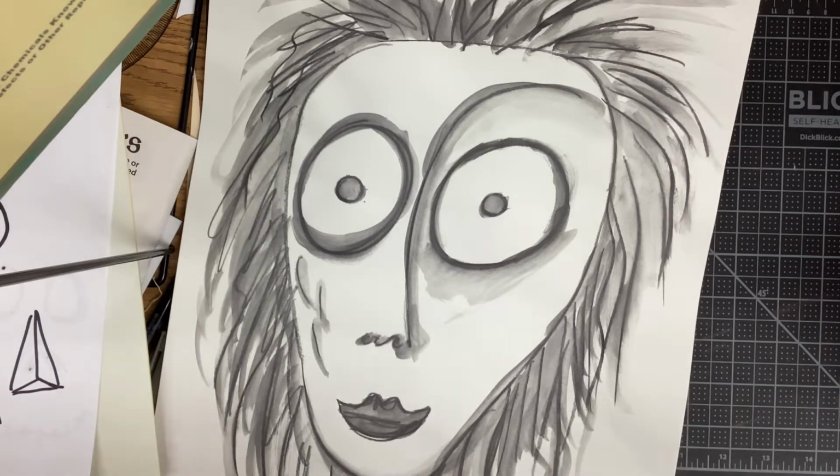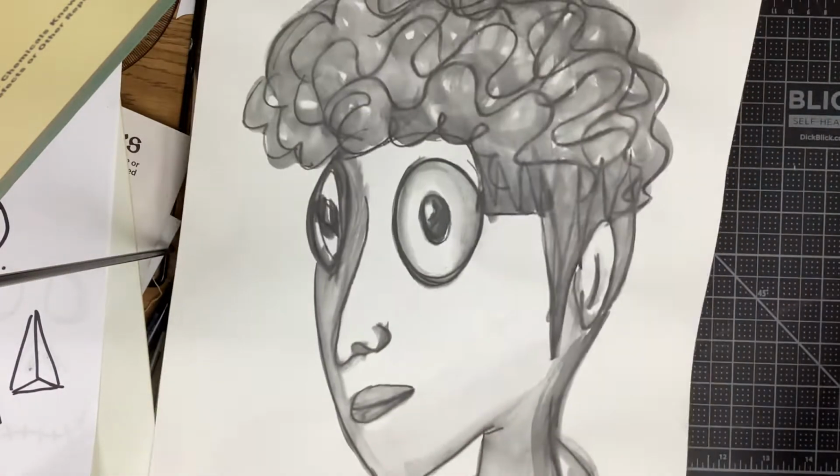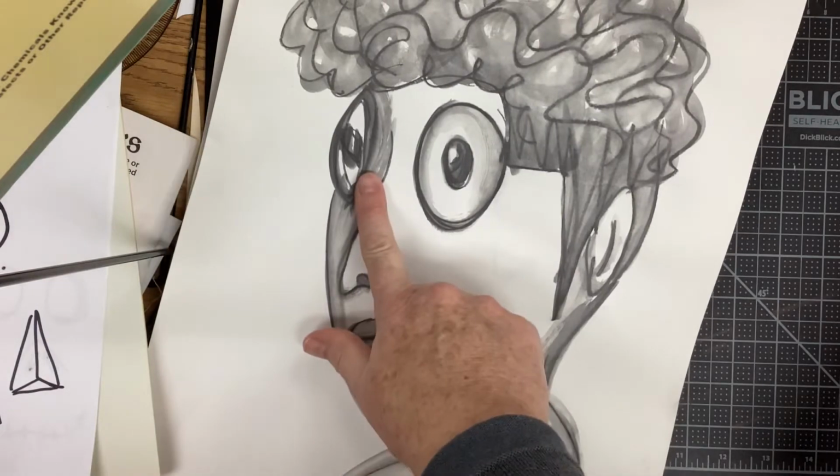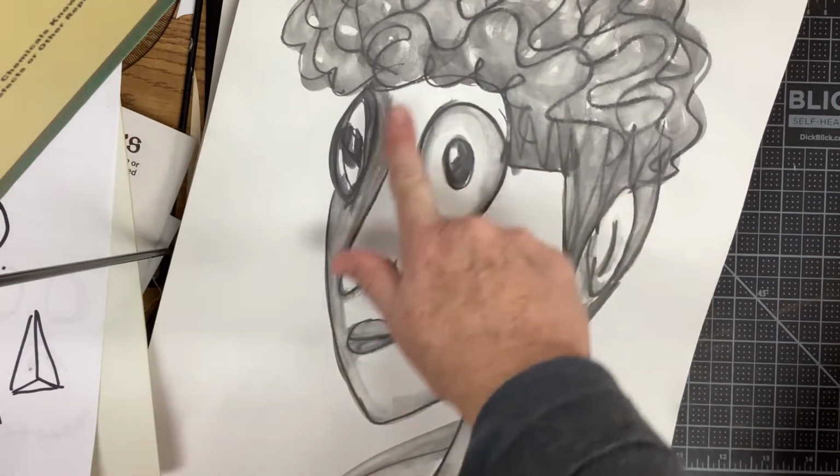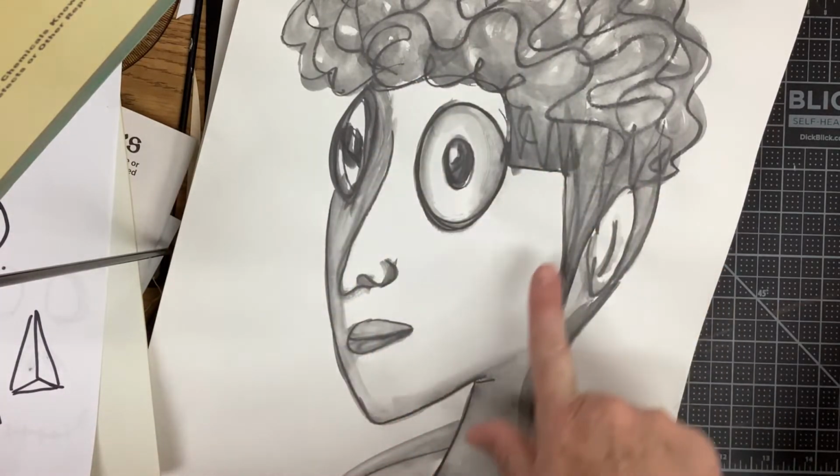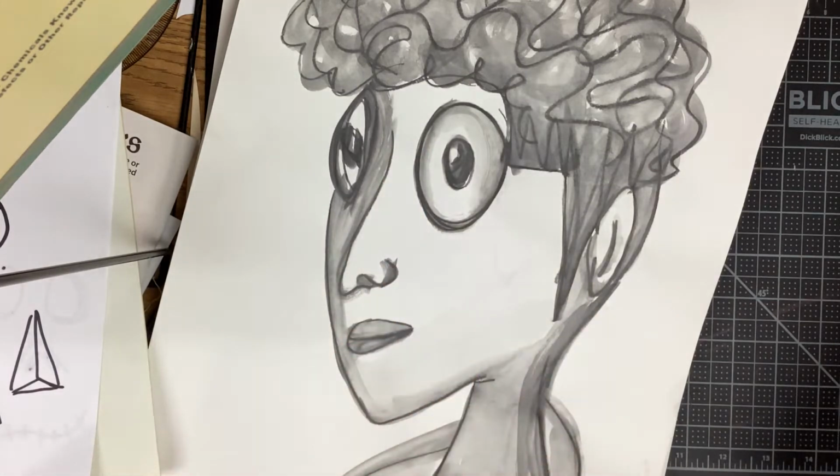The style in the animated movies done by Tim Burton is kind of a dark style, very quirky, whimsical, and visually imaginative. And what he does is he exaggerates the facial features. For example, the eyes are stylized and typical in his art as very, very large.